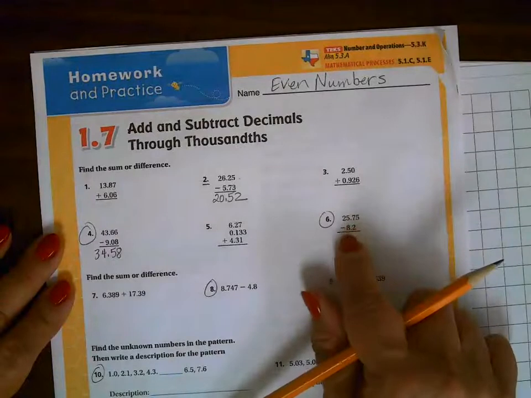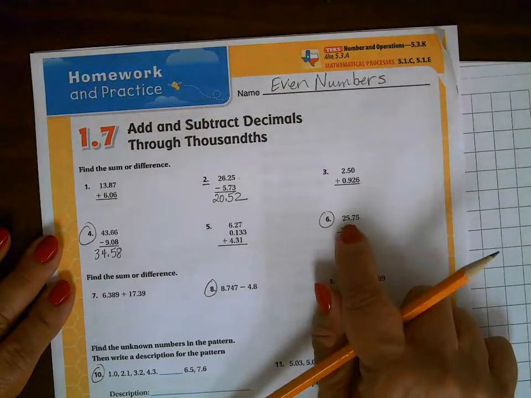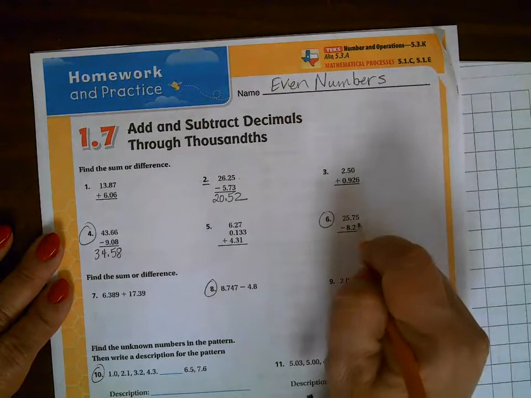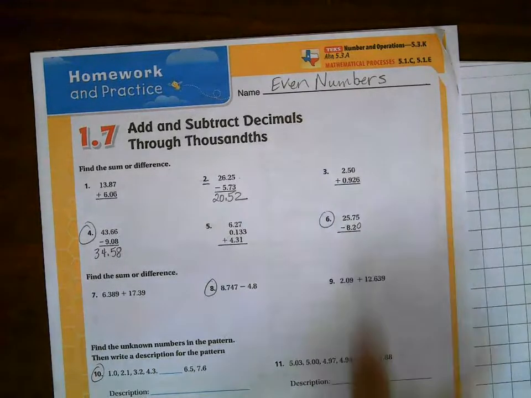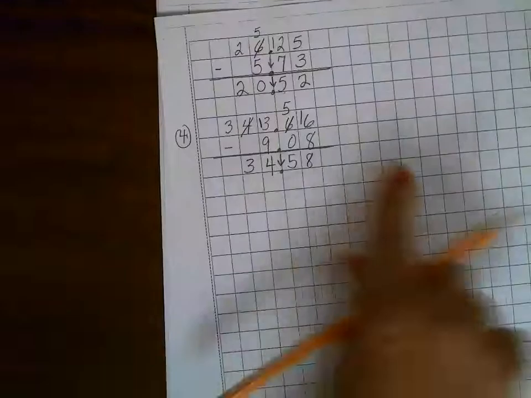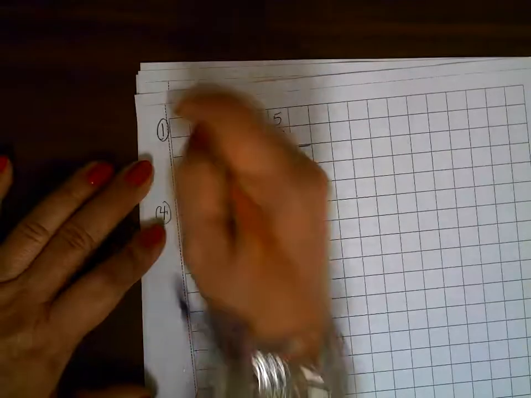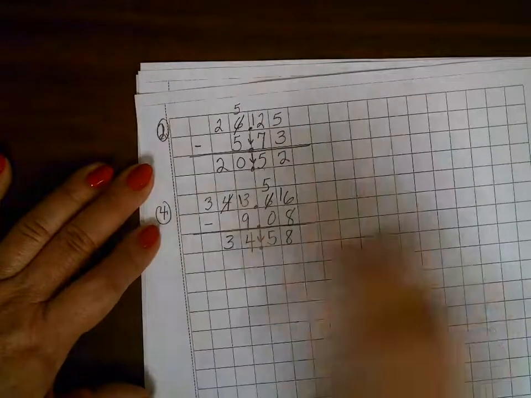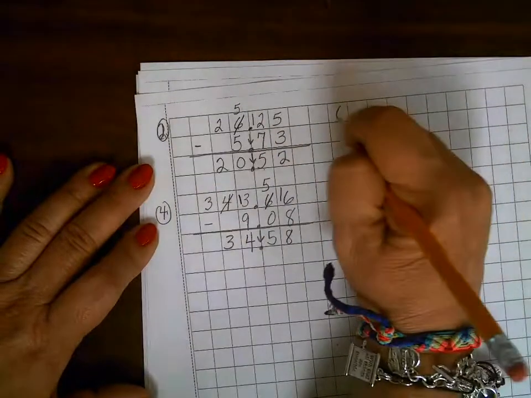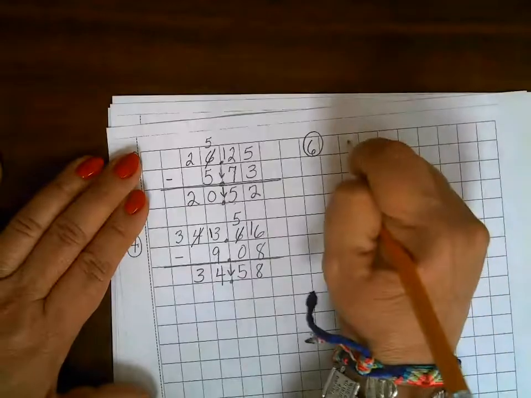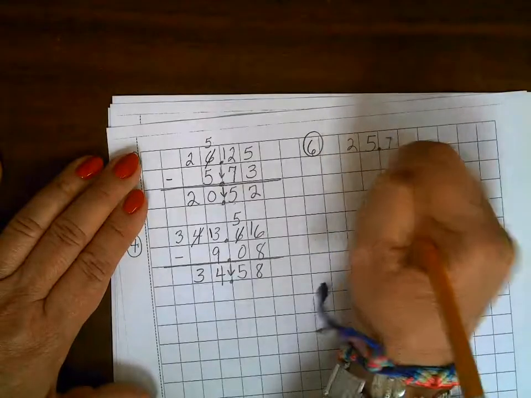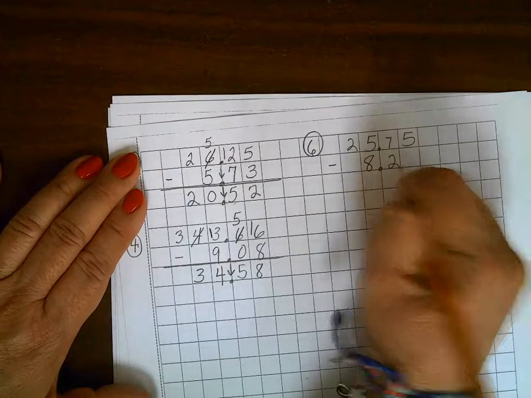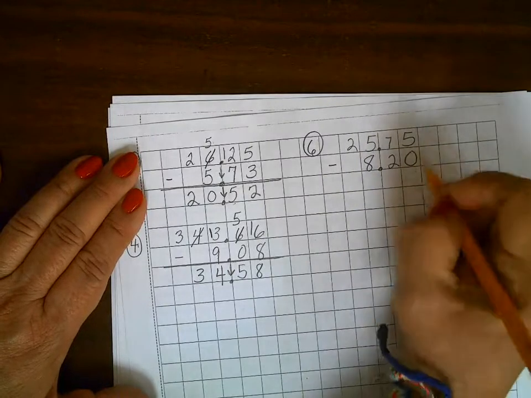25 and 75 hundredths minus 8 and 2 tenths, or I can say $25.75 minus $8.20. I'm going to go ahead and transfer this information over here. So this was number 2, 4. I'm going to go ahead and put 6 over here. And I have 25 and 75 hundredths minus 8, and we said it was 2 tenths, but I'm going to add the 0 as my hero right here.